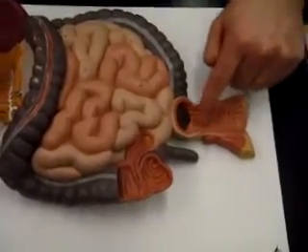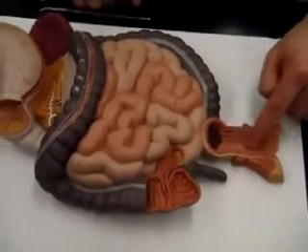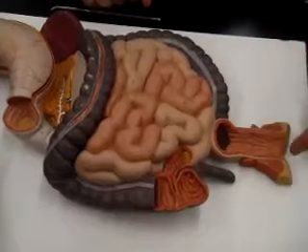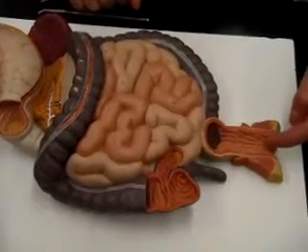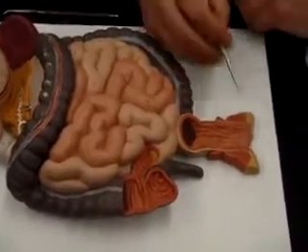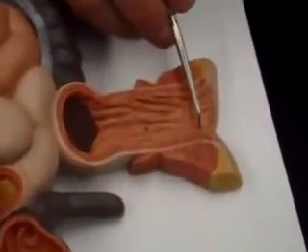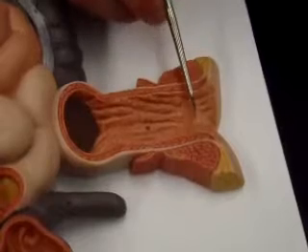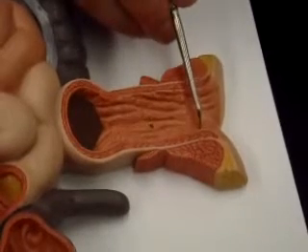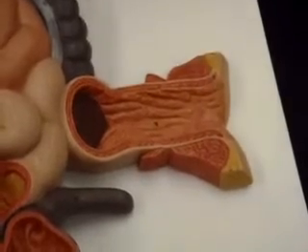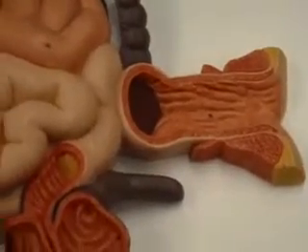This right here is the rectum, so that is the rectum. The anal canal is essentially the opening of the anus, and in that you're seeing these kind of groove structures, and those are the anal columns right there. So the anal columns. And the opening, once again, is the anal canal.